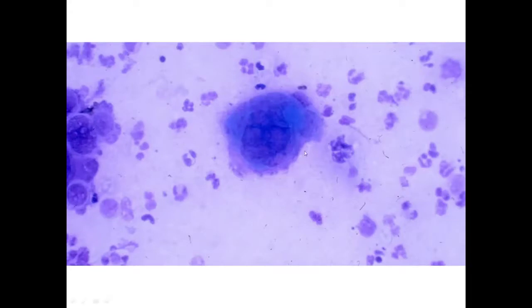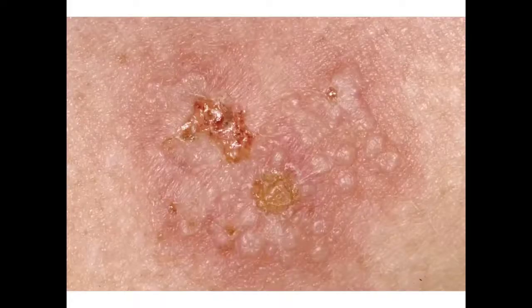And then Tzanck smear, you usually have a neutrophilic background. If there are no neutrophils, you probably don't have a good Tzanck smear. And then multinucleation, so a large ballooned keratinocyte, molding where they're flattened, and margination of chromatin. You can see it's bluer at the periphery of the nucleus, just like on histopath. Right? So margination, molding, and multinucleation.